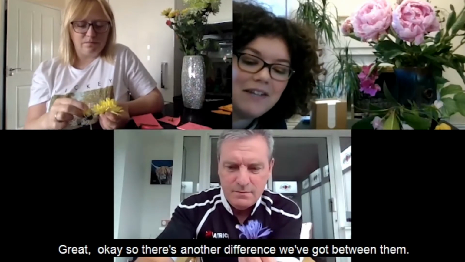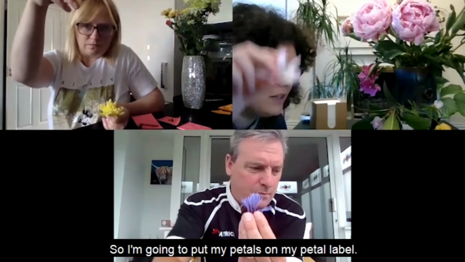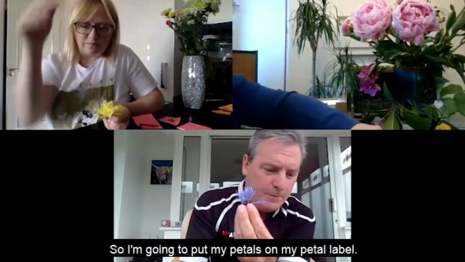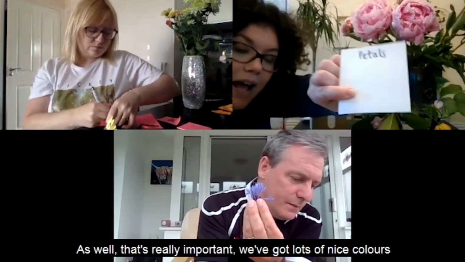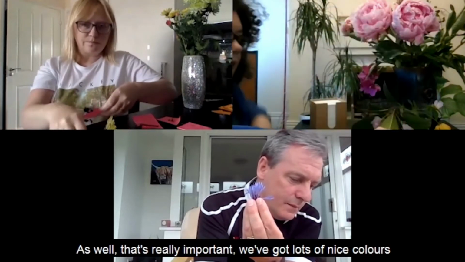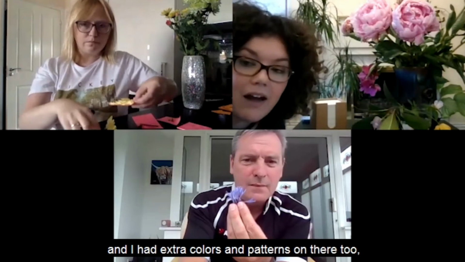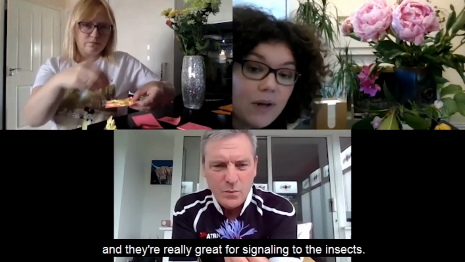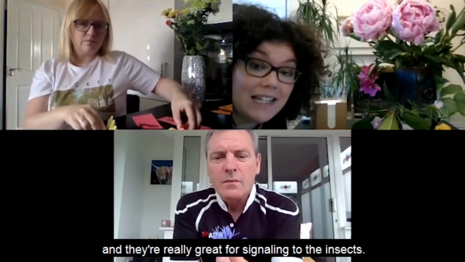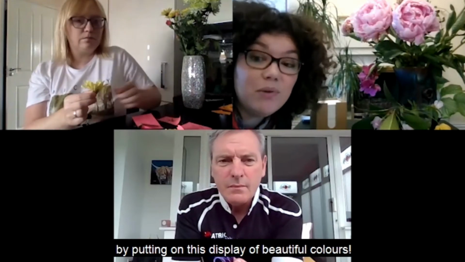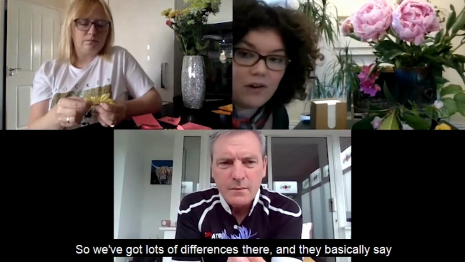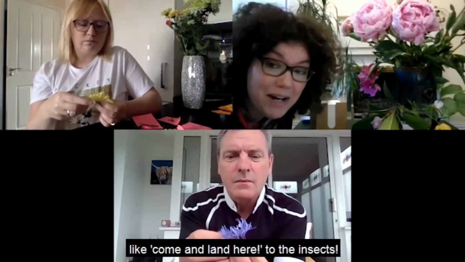Great. Okay, so there's another difference we've got between them. So we can put that there. So I'm going to put my petals on my petal sheet as well. Petals are really important. We've got lots of nice colours, and I had extra colours and patterns on there too, and they're really great for signalling to the insects. So the flowers are trying to attract them by putting on this display of beautiful colours. So we've got lots of differences there, and they basically say, like, come and land here to the insects.